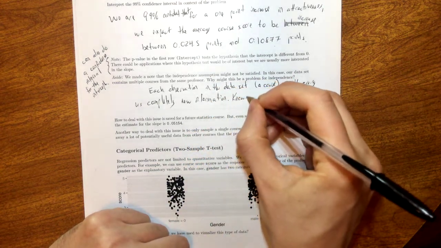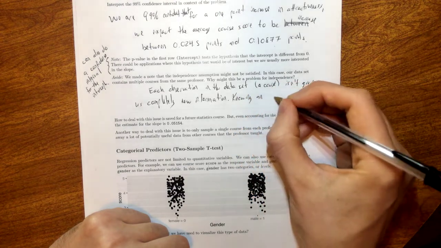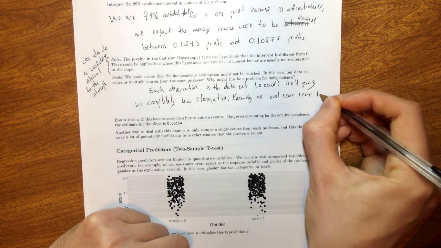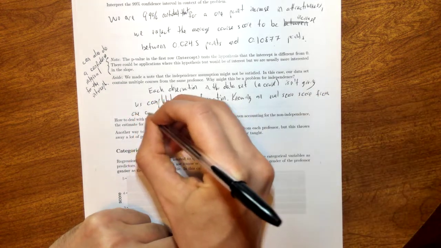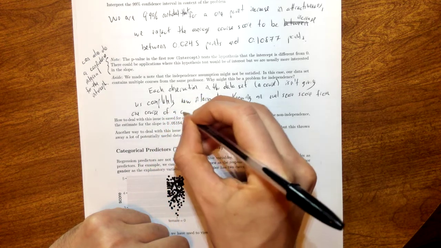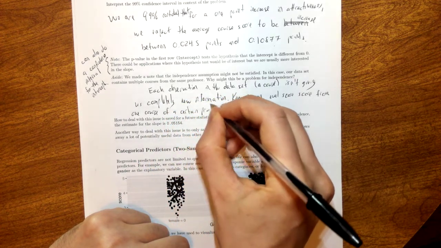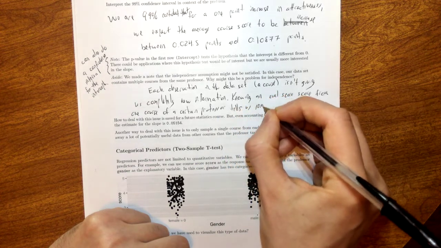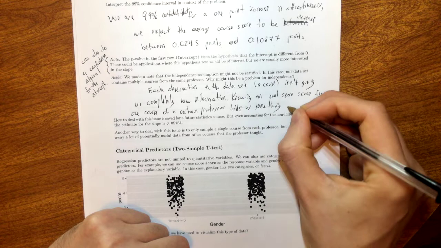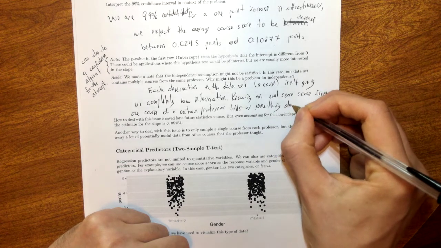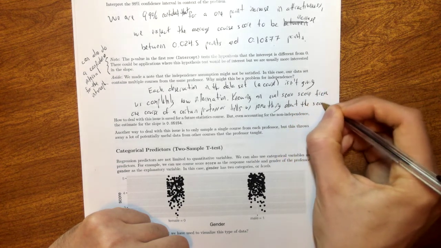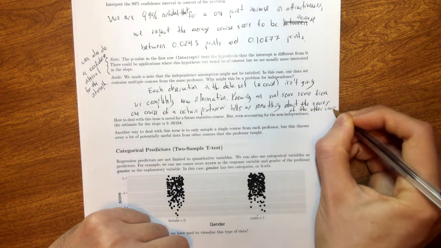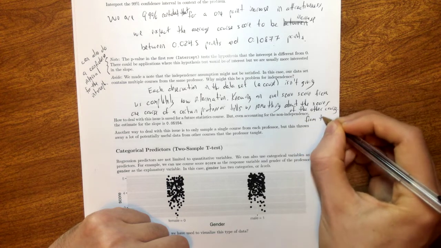Knowing an eval score from one course of a certain professor tells us something about the scores of the other courses from that professor.